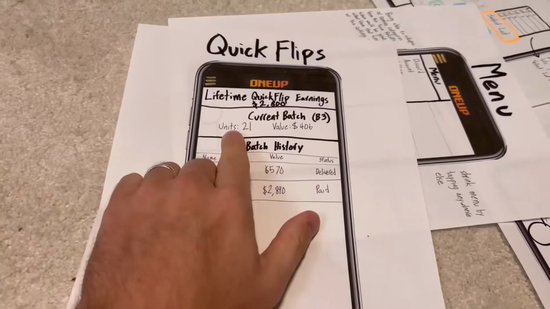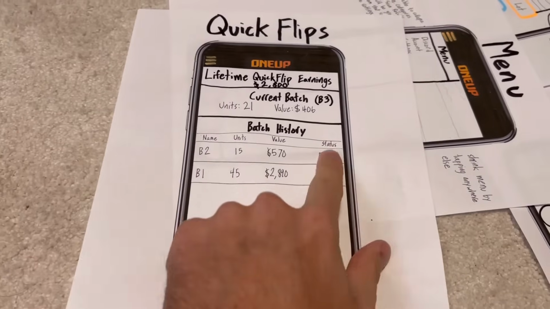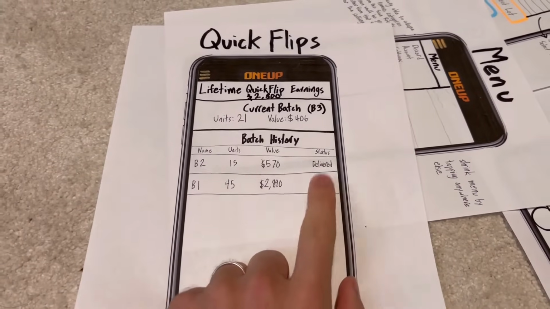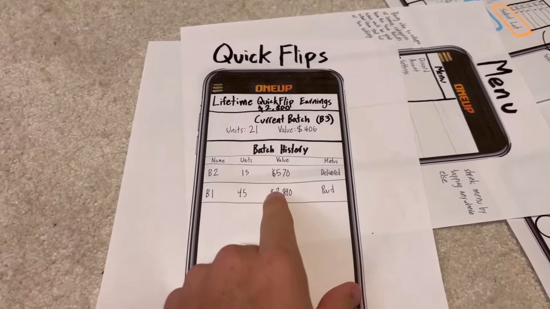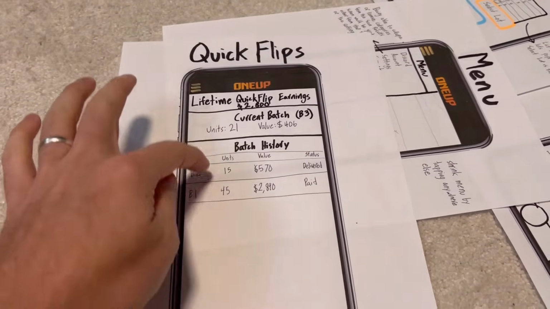Current batch with the units and value, and then batch history, where you'll be able to see the status of, okay, this was delivered, this has been paid, here was the value associated with each. You'll also be able to go into each of these and see deductions that are made for condition discrepancies or items not working, items missing from a batch, that sort of thing, because you have to plan for that kind of thing. We're still working out how exactly this is going to work technically.